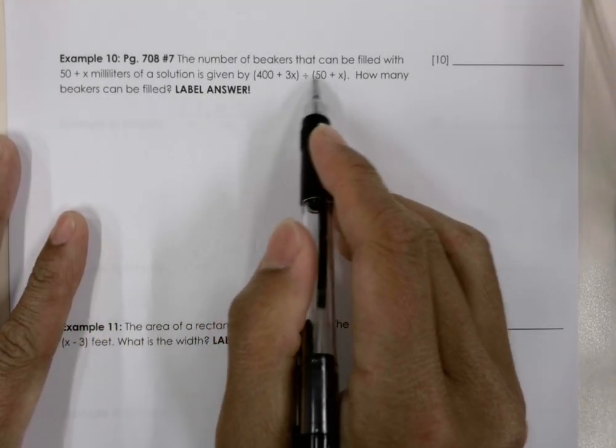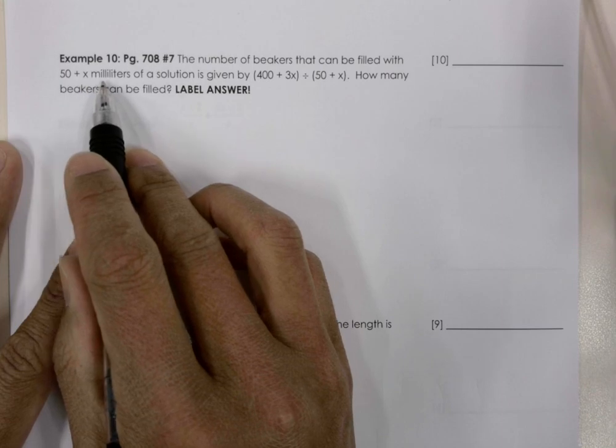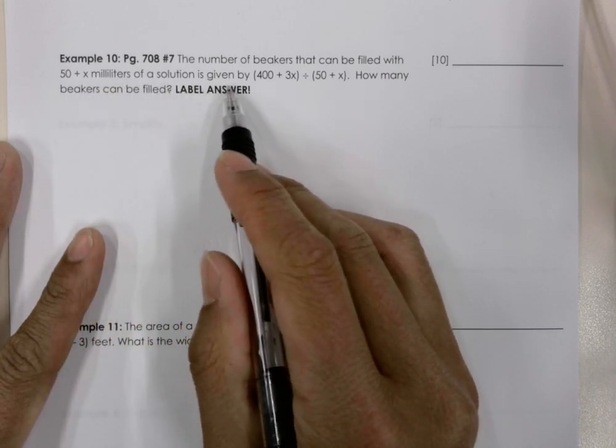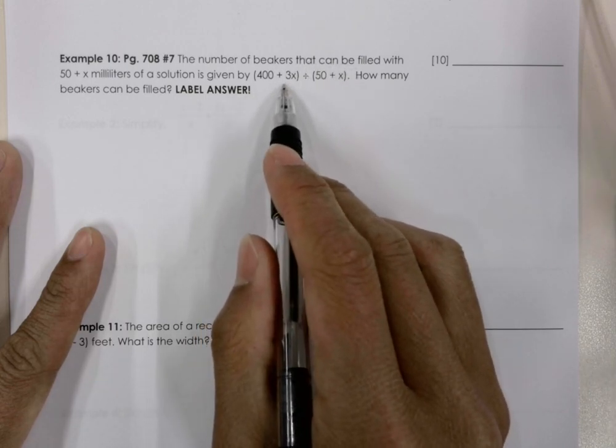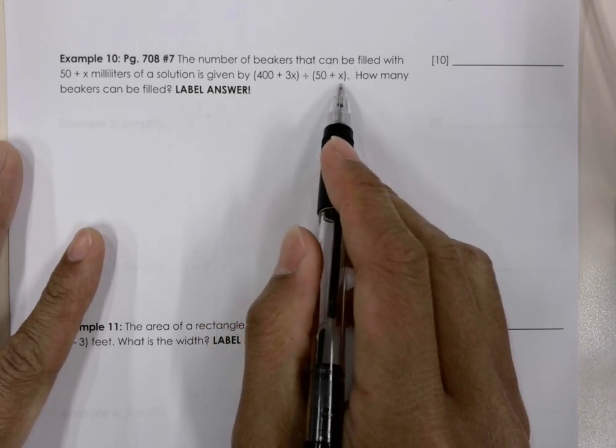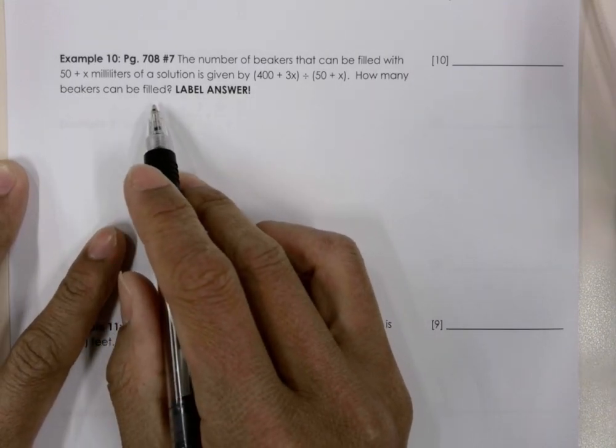So the number of beakers that can be filled with 50 plus x milliliters of a solution is given by this division right here, right? This quotient. It's 400 plus 3x divided by 50 plus x. How many beakers can be filled?